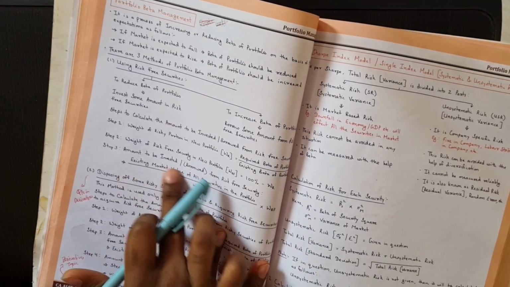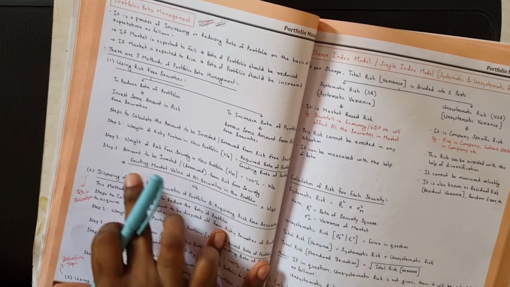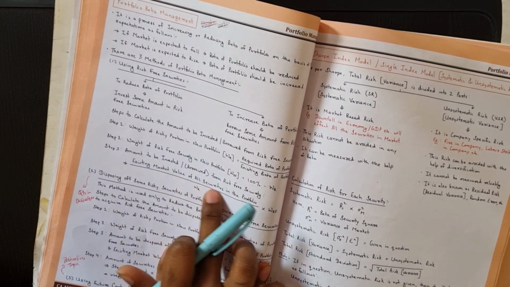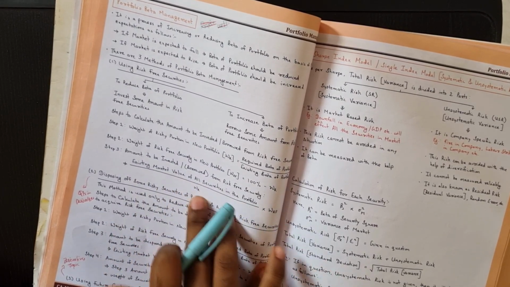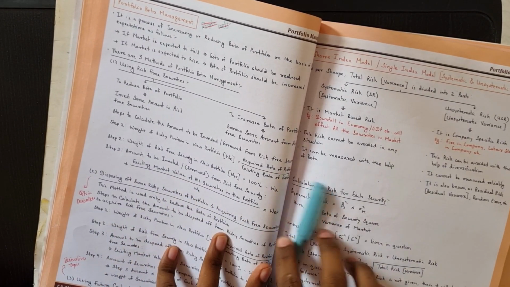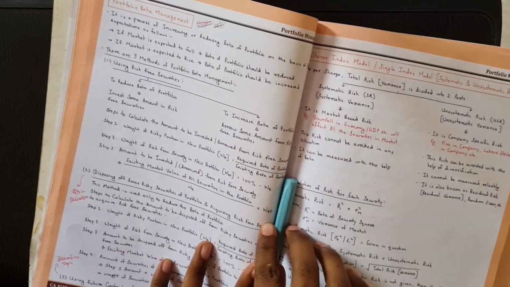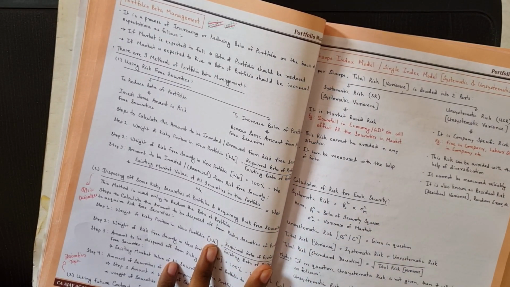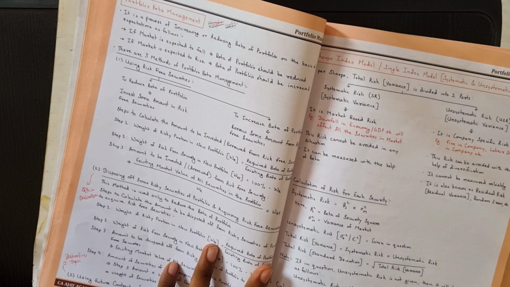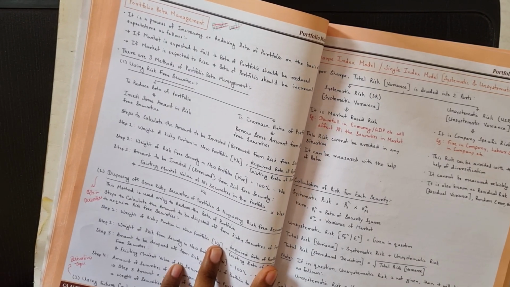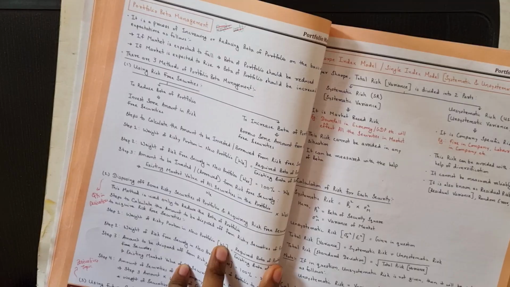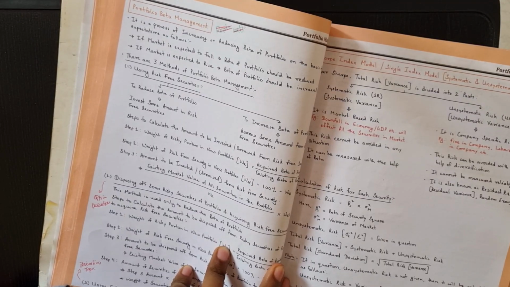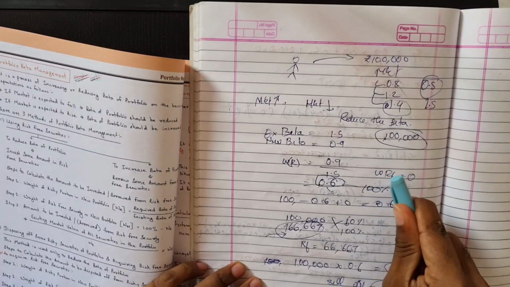The amount to be invested or borrowed from risk-free security is equal to the existing market value of all securities in the portfolio divided by the weight of risk, into the weight of risk-free. If we put it in our example, how will we get it?